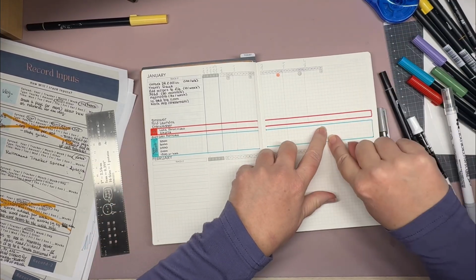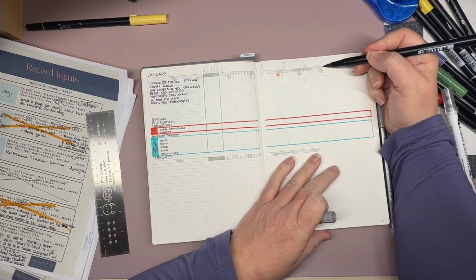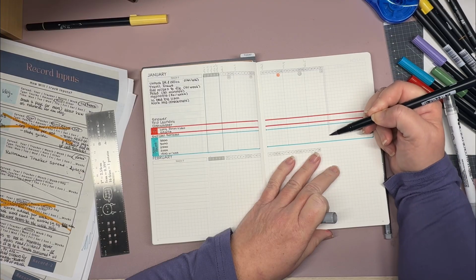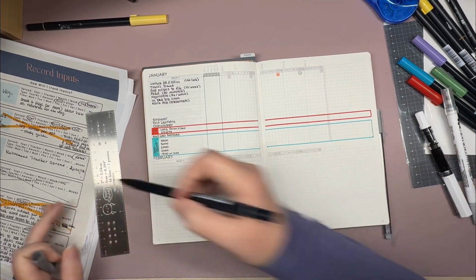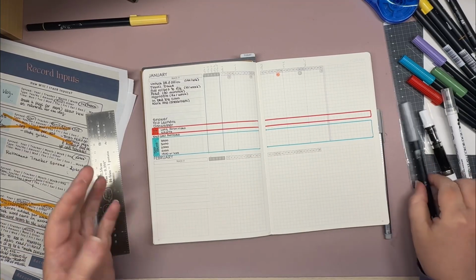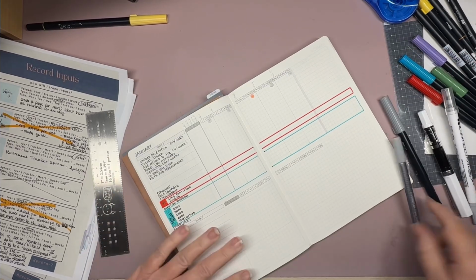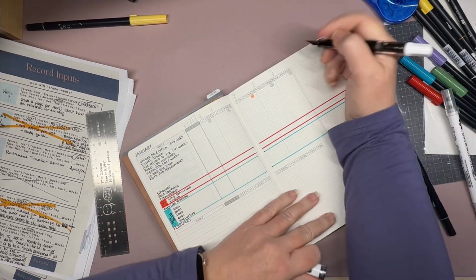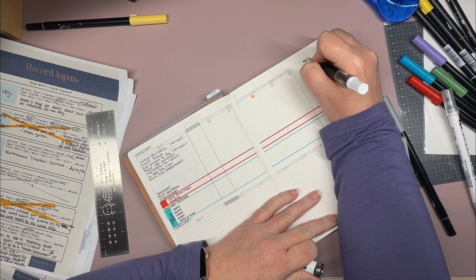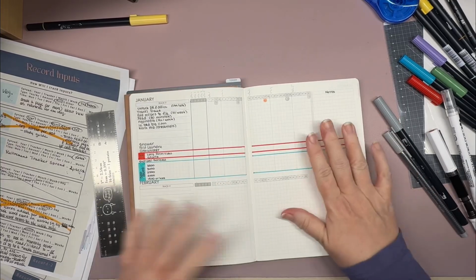I am not going to put a line at the end here because I don't necessarily want to block that off, but I will kind of shade just so that I know that I have kind of ended that section. And that this is all going to be just notes. So I can write that here, notes. All right. So that is our tracker done.